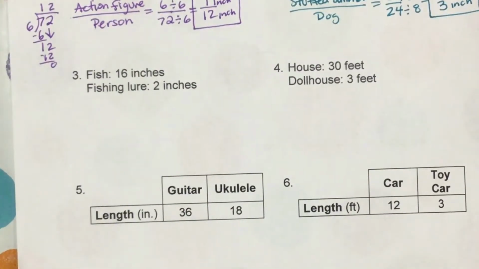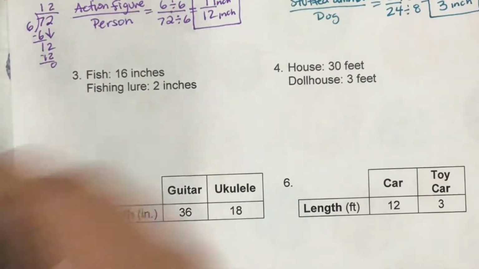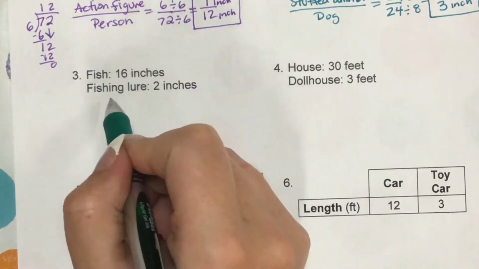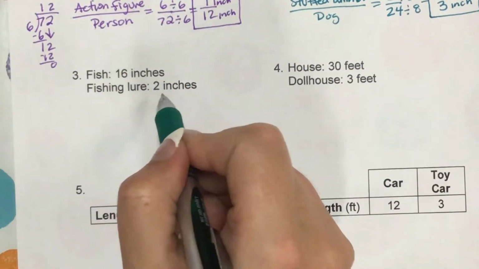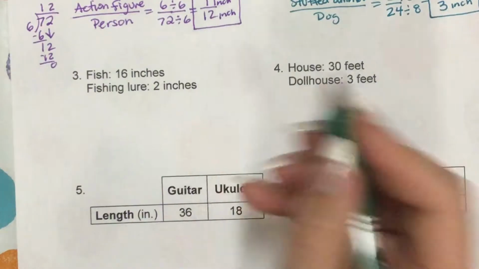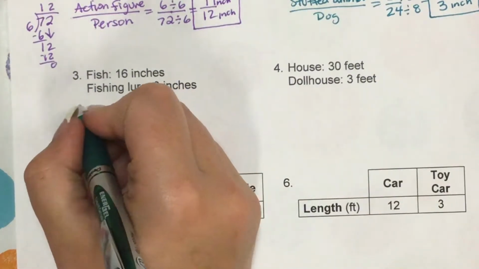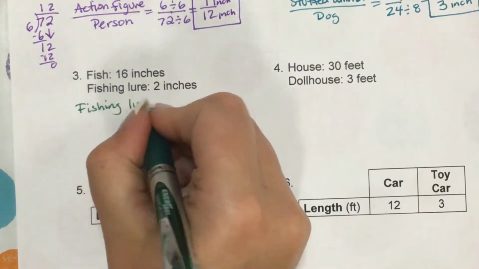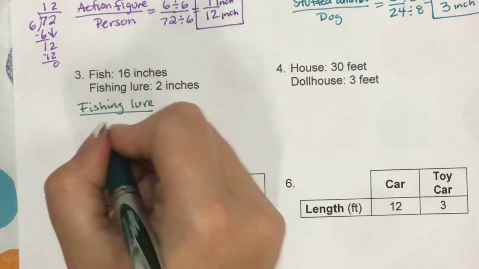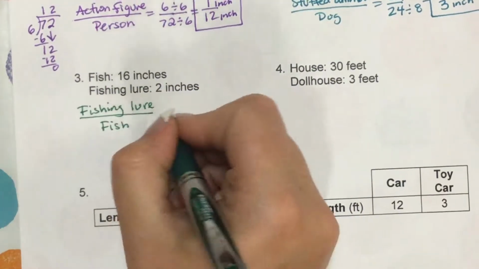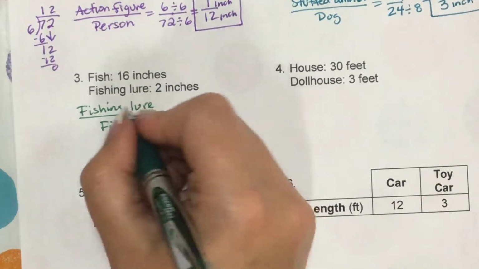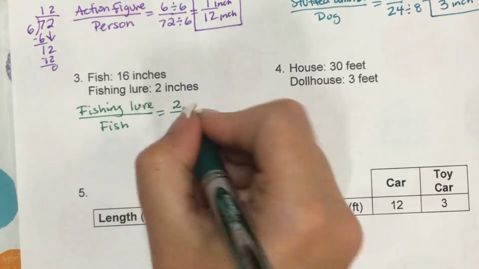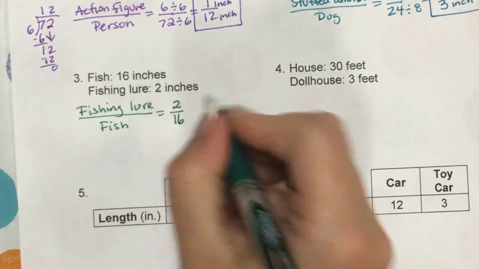Let's go ahead and move on to problem number 3. Okay, we have a fish that is 16 inches and we have a fishing lure that's 2 inches. So the smaller thing is the fishing lure, so that's going to go on top. We're trying to figure out what the scale factor is. So fishing lure over fish. The fishing lure is 2 inches over 16 inches, the fish.